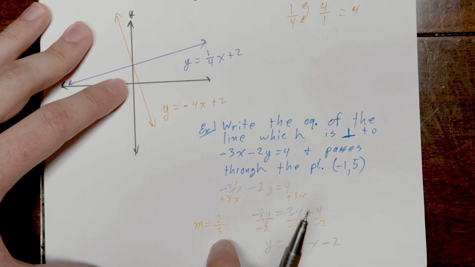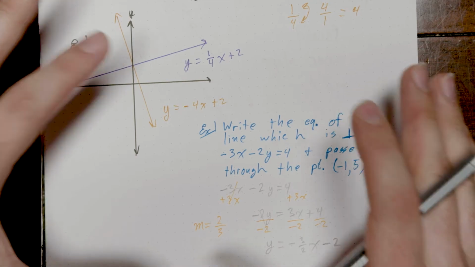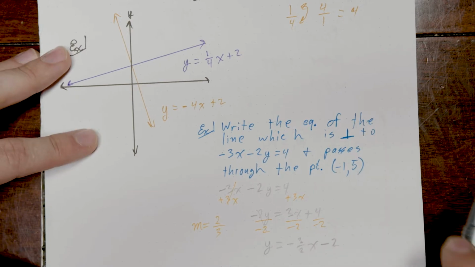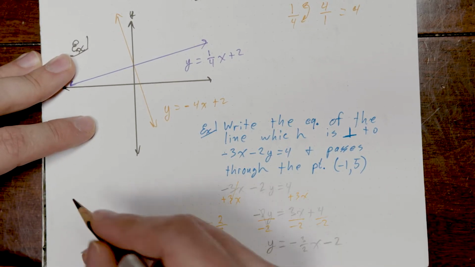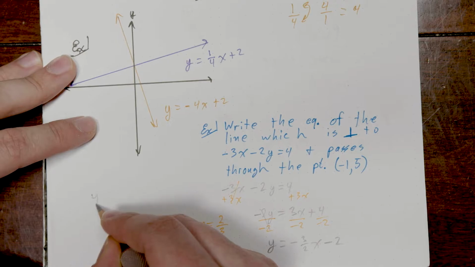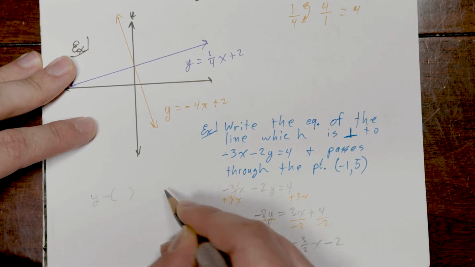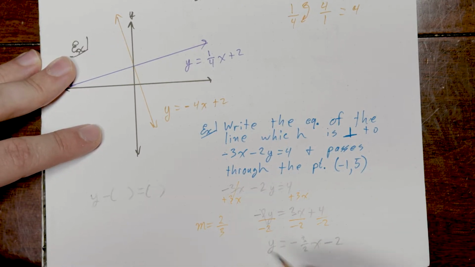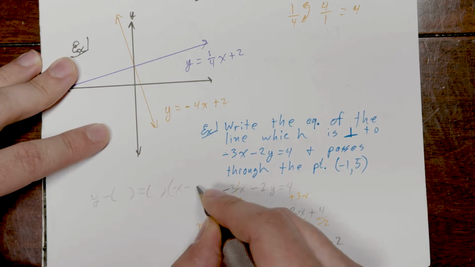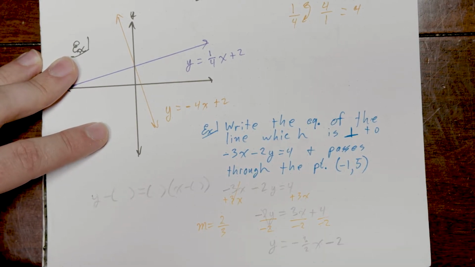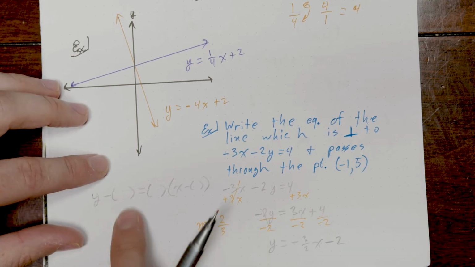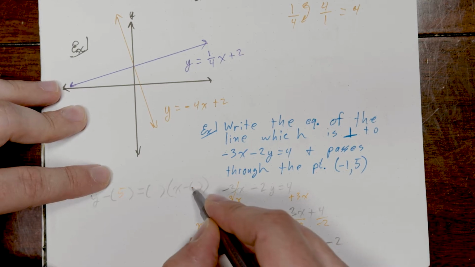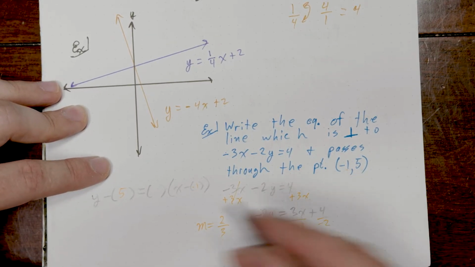Now we've got a point, we've got a slope. You can either plug this into slope-intercept form like we seem to like to do, or you could use that shortcut method and plug it into point-slope, which is what I'm going to do. So I'm going to plug it into point-slope here. Equals, and we're going to put our m right here, and then we're going to do x minus the other part of our point right there. So we're going to put our y part right here, our x part right here, and then our slope right here.